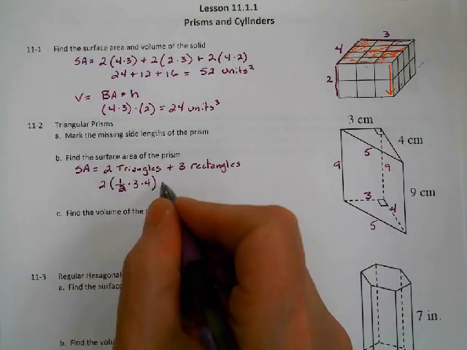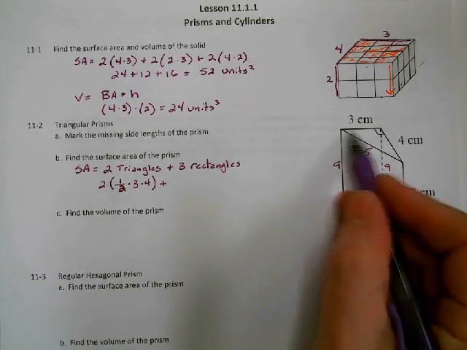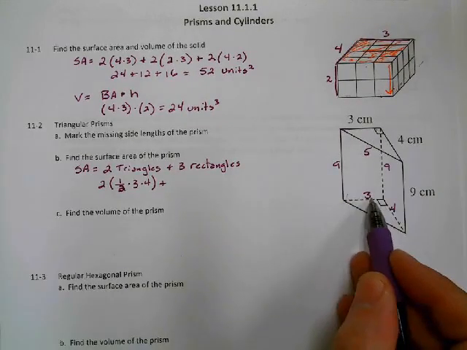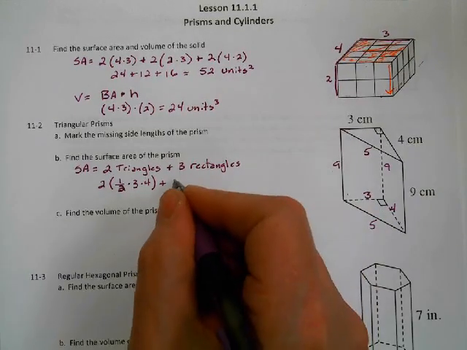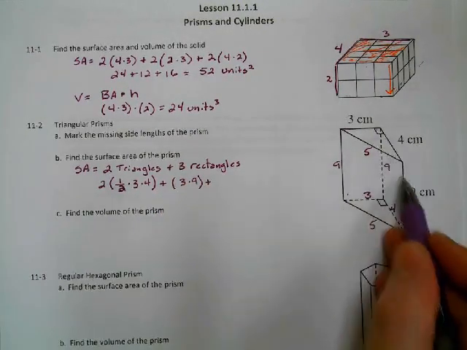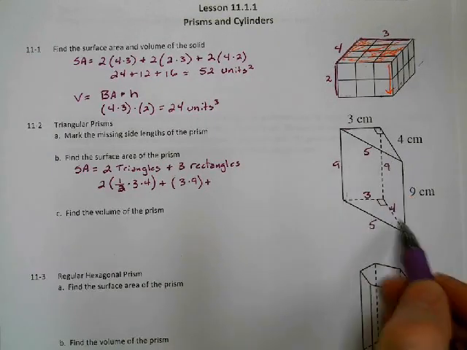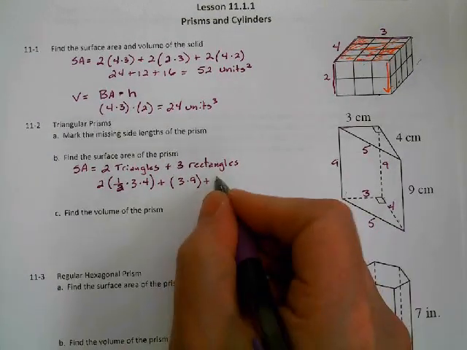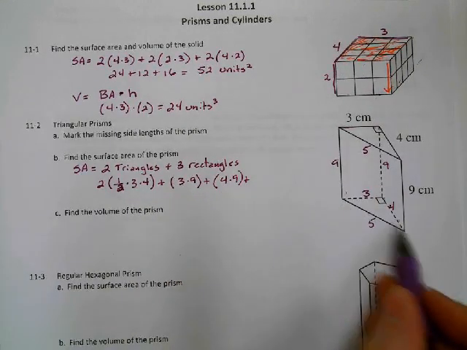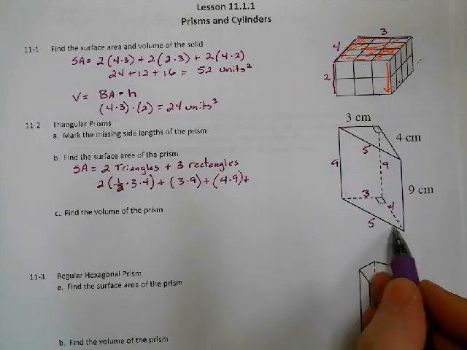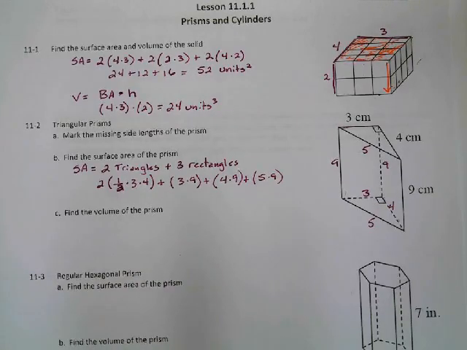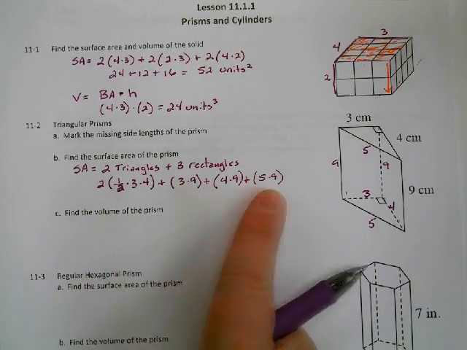Then I've got 3 rectangles. Let's start with this back one over here. This rectangle back here in the back is 3 times 9 for its area. So that'll be 3 times 9. This rectangle over here is going to be 4 times 9. And then the front rectangle here is going to be 5 times 9. And there's all my areas. I've got 2 triangles and 3 separate rectangles making up this shape.